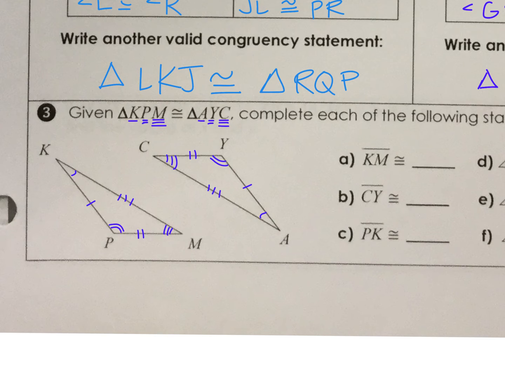Well, on this triangle, the first triangle, KM is this side right here. And I put 3 hash marks on it, which would mean the side with 3 hash marks in the other triangle is its matching partner. So it would be AC.